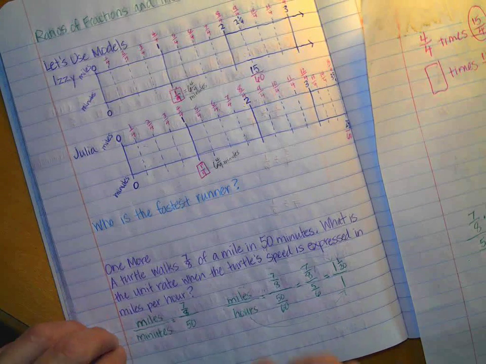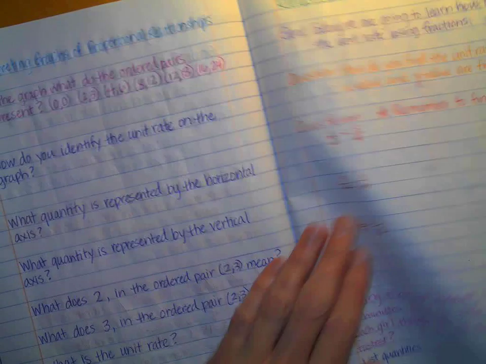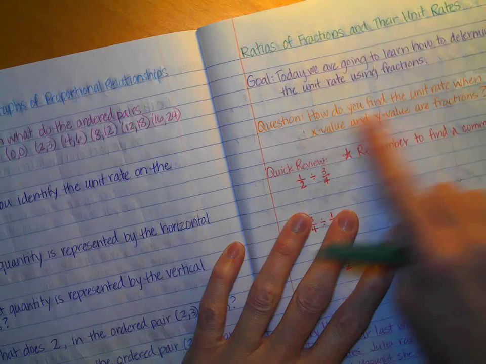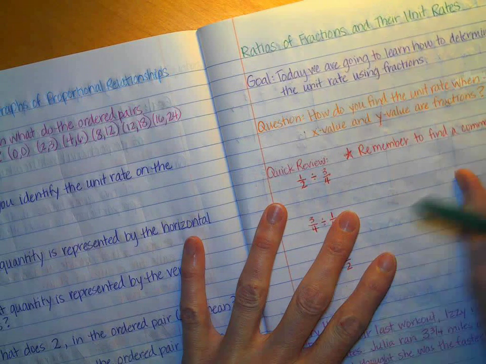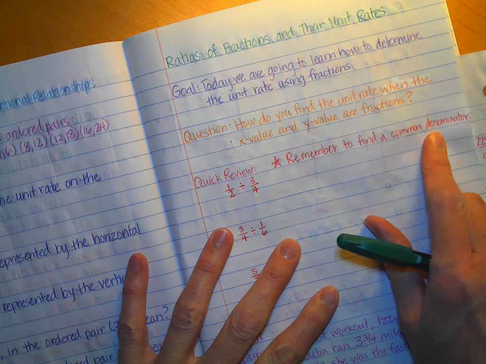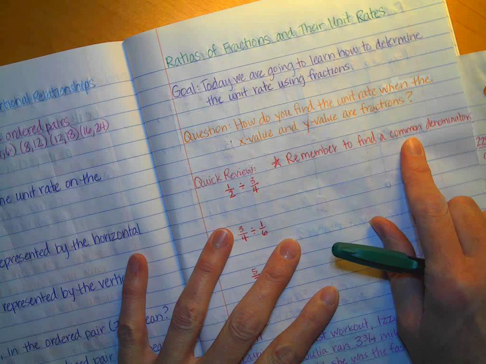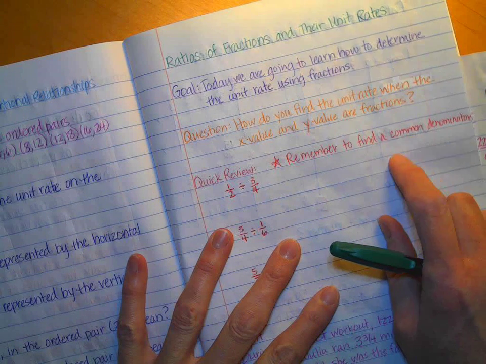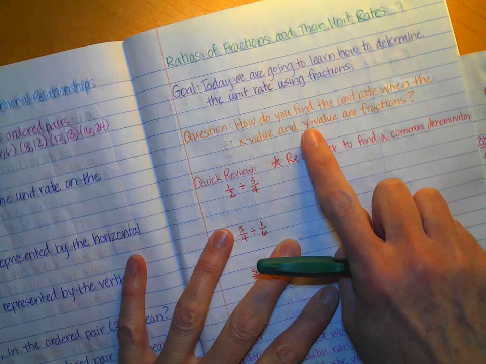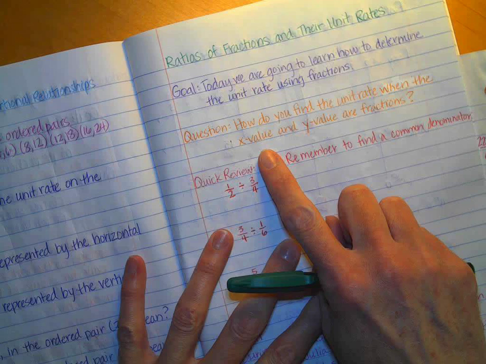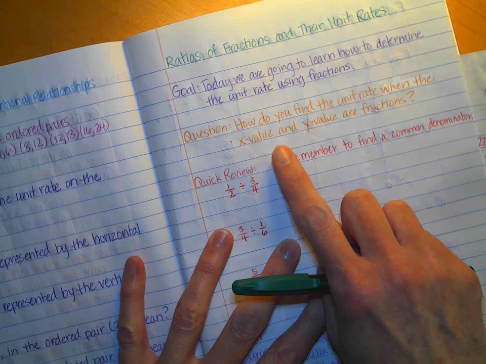Let's go back to the question of the lesson. How do you find the unit rate when the x value and the y value are fractions? What was the number one rule that we remember? How do you find the unit rate? Always find a common denominator and divide. So the way you find the unit rate is you take the y value divided by the x value, find a common denominator, and then divide.